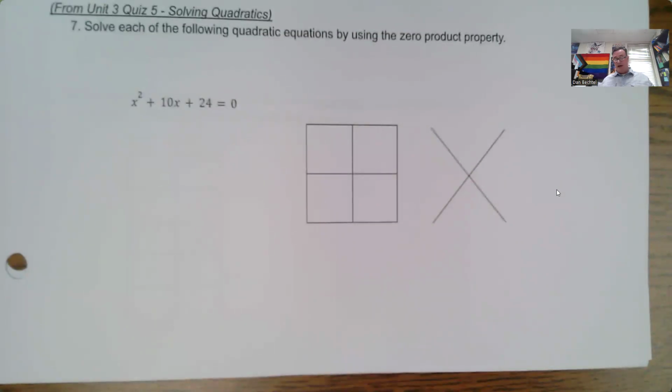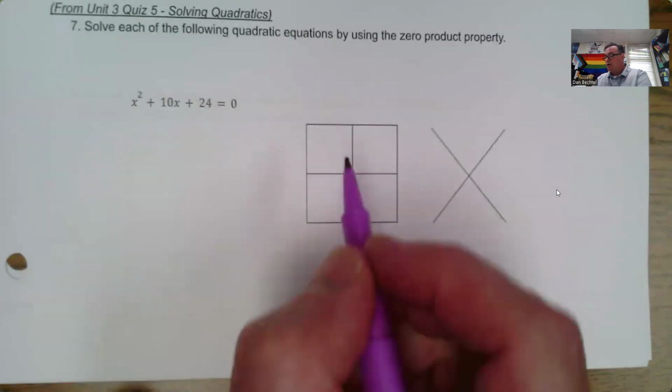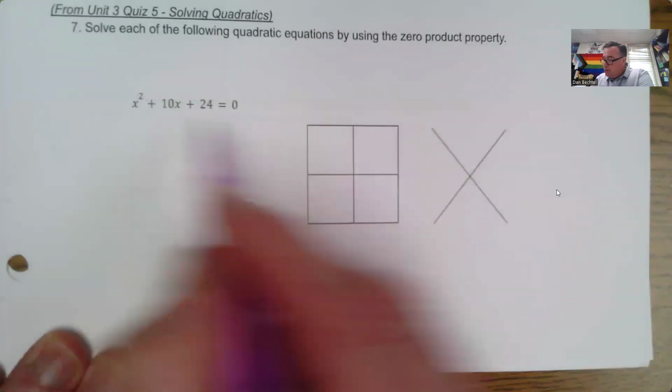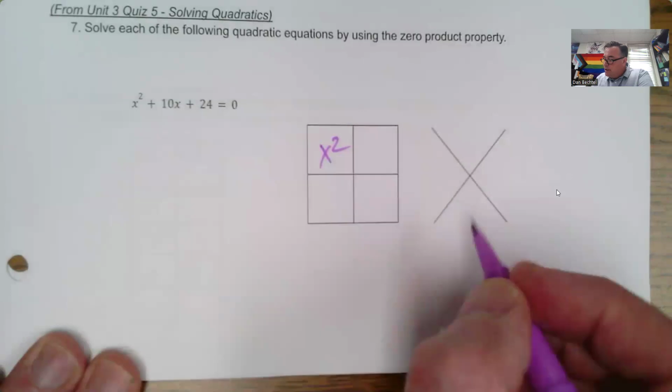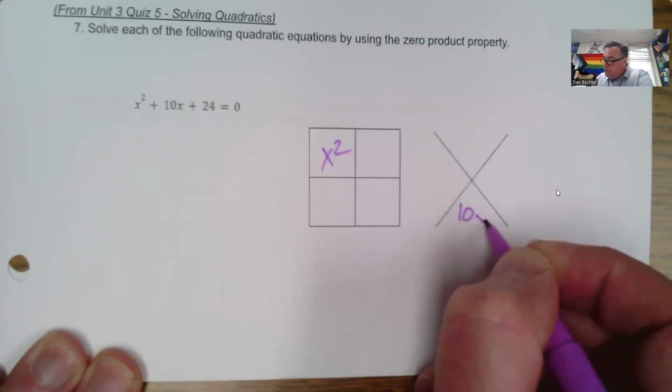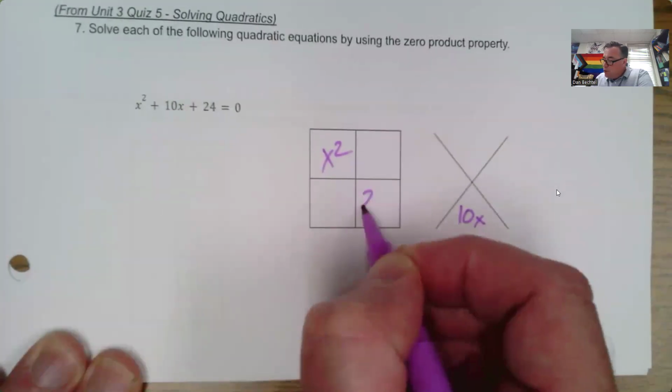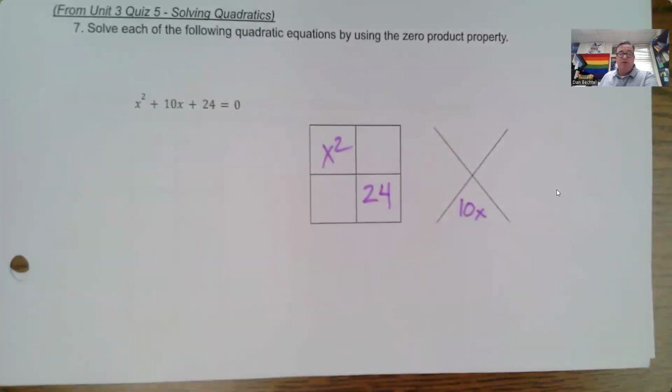So here we go. We are factoring and solving using this lovely quadratic. Now, we have to remember we're doing the box and x method. That x right up here from there. Then that 10x is going to go on the bottom of this one here. That 24 is going to go right there. So those are the first things that we do, just place the three things that we have.